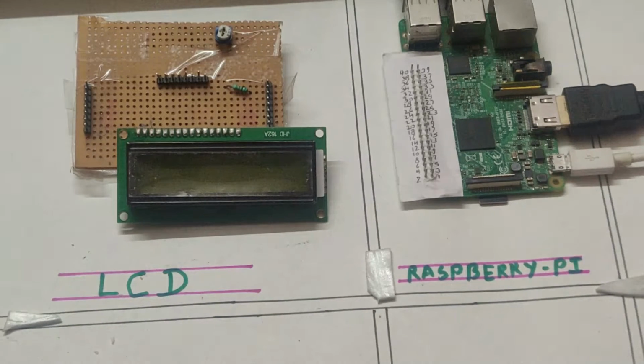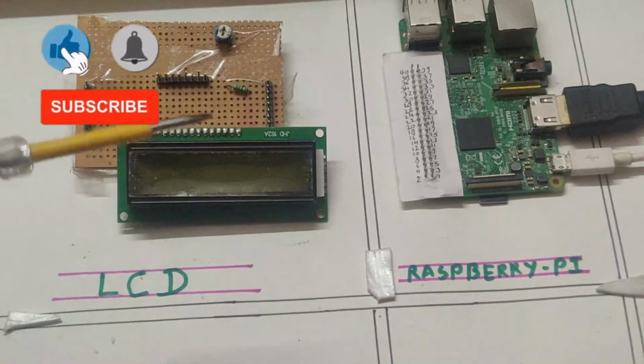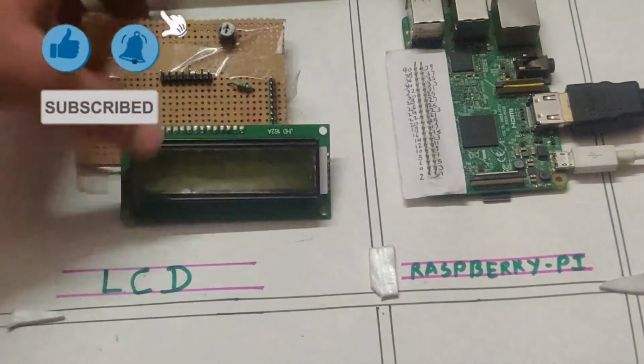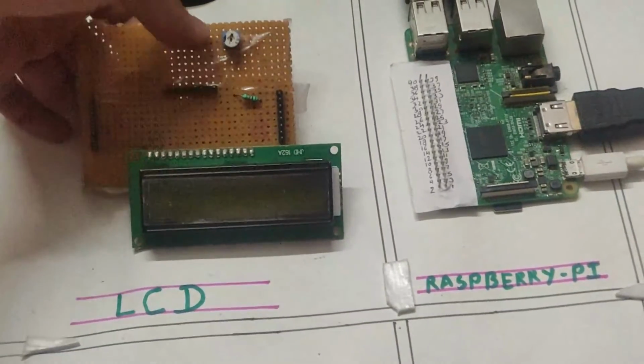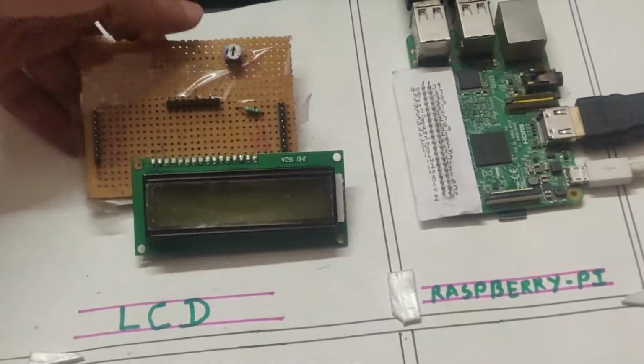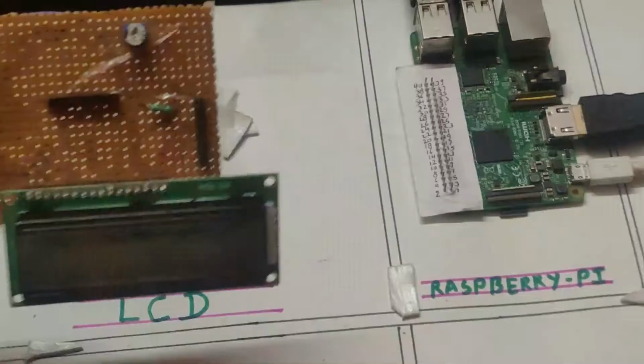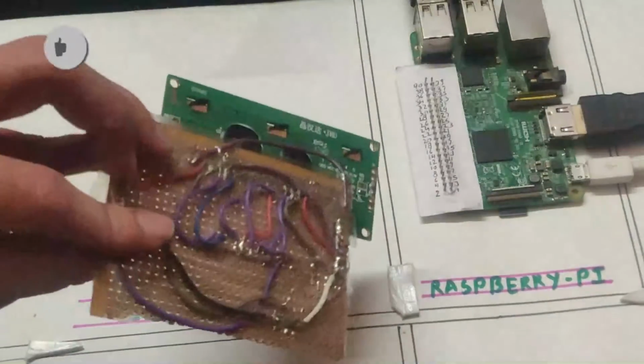Okay, now first we will connect the LCD module with Raspberry Pi. As you can see here, I have the LCD module separately and the Raspberry Pi separately. On the LCD module you can see this is designed by me, and it is completely designed on the zero PCB.